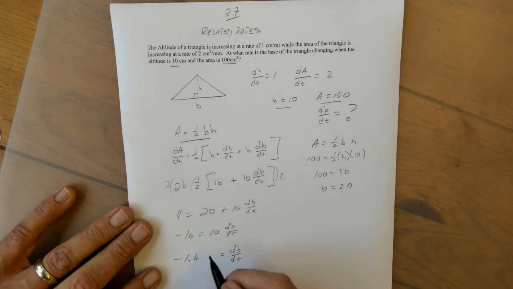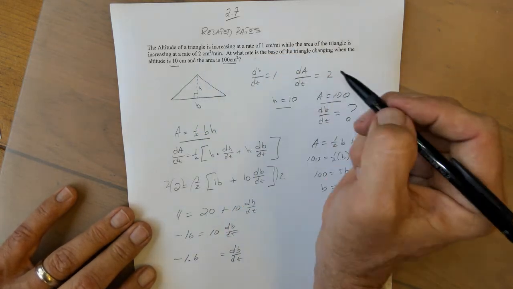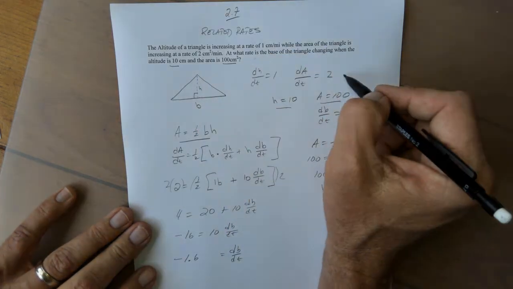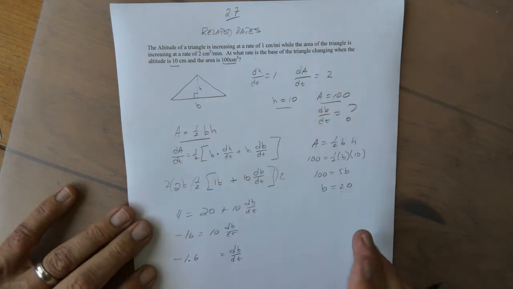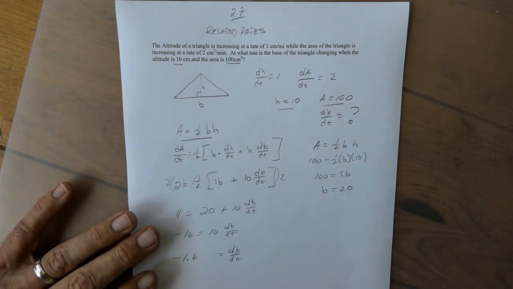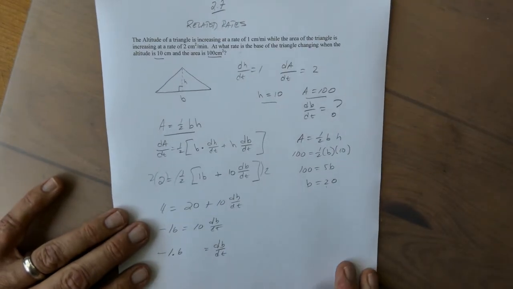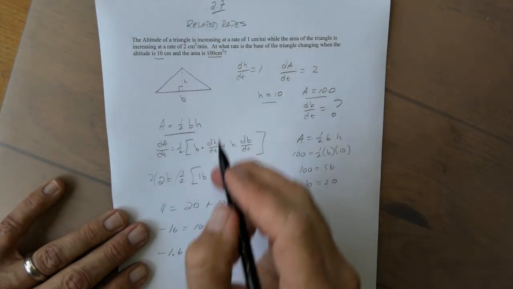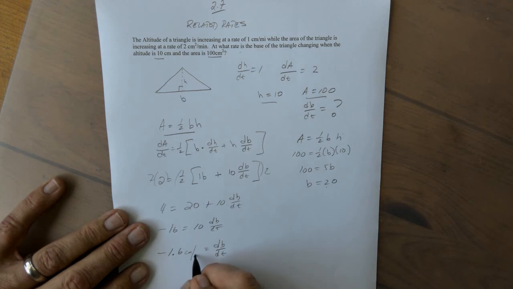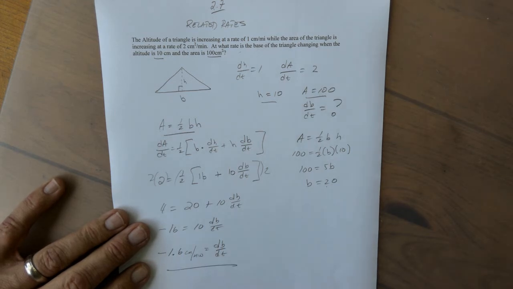So that means that the base is getting smaller. So as the height is increasing and the area is increasing, the only way that's going to work here is for the base to get smaller. And our units would be centimeters per minute.